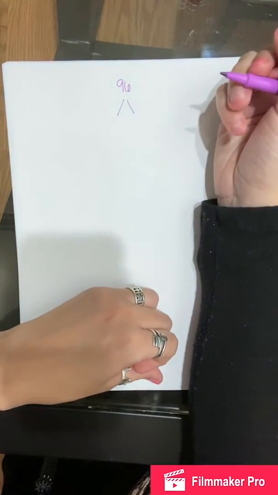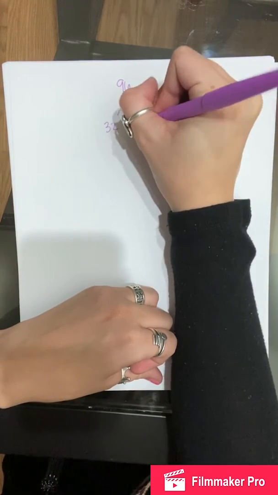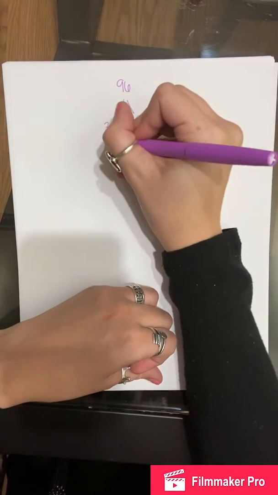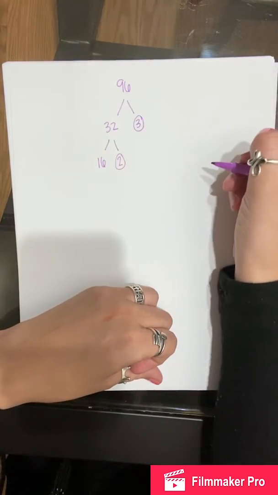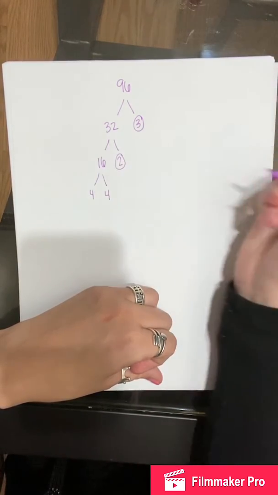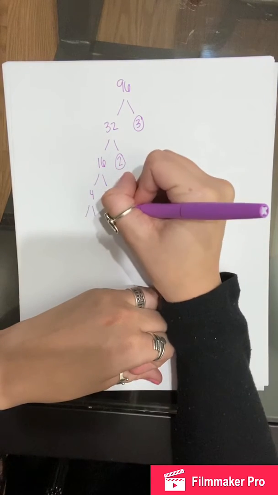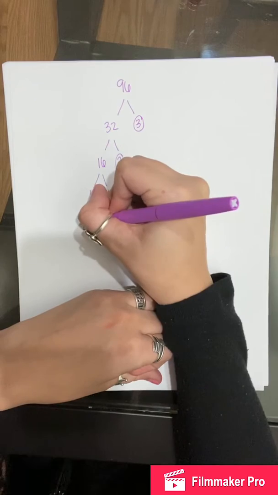So for 96, I'm going to start with 32 and 3. Circling my prime. Then we have 16 and 2. And then I'm going to choose to do 4 and 4, which would carry down to 2, 2, 2, 2.